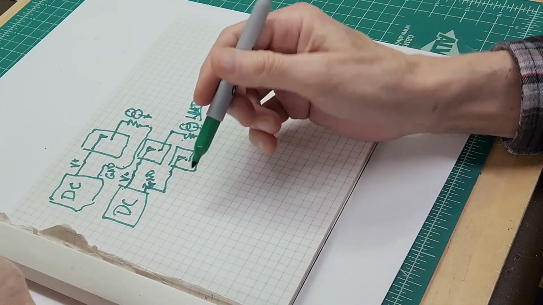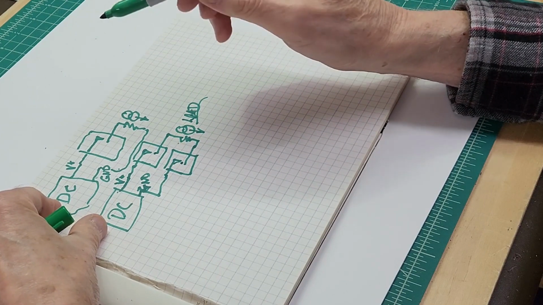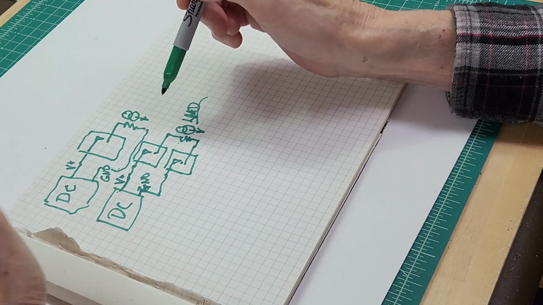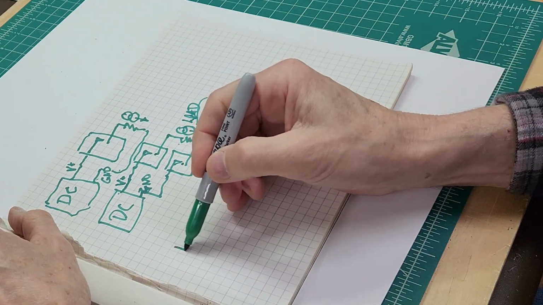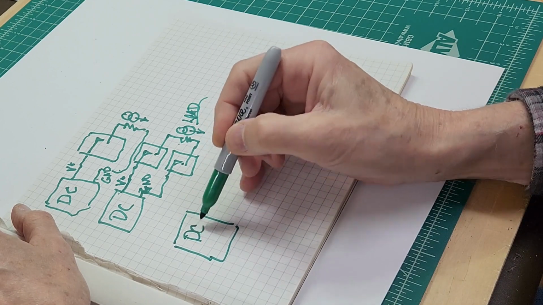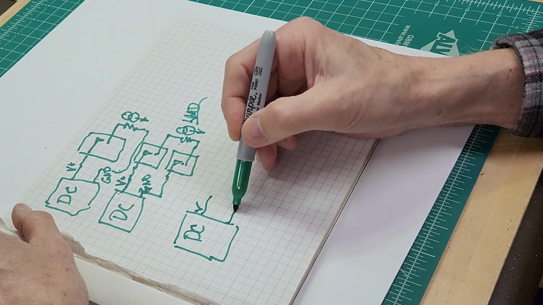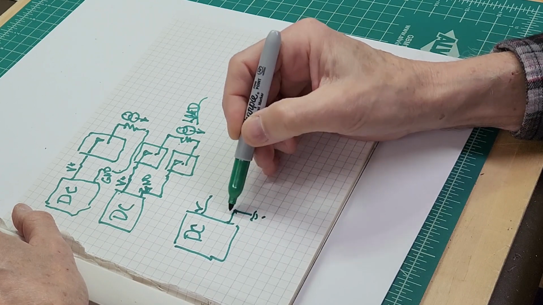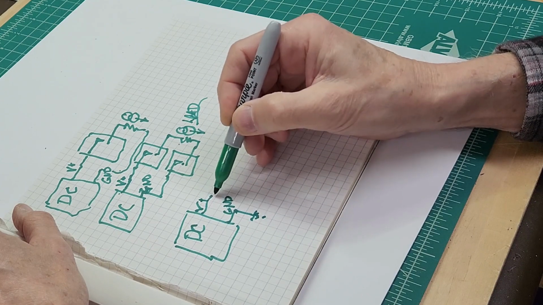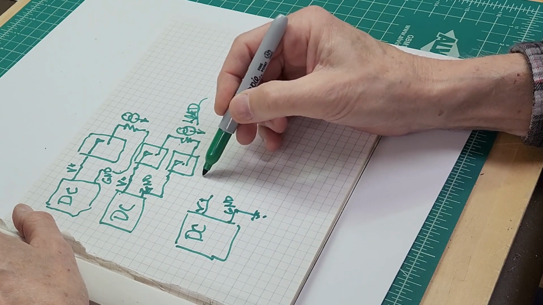Next, to explain how this little circuit could be used to create an AC signal, we'll take a DC source and call our V out and our ground reference, and that's V plus. Now we're going to take two of these switches and move them around.